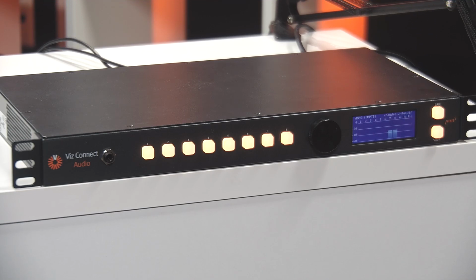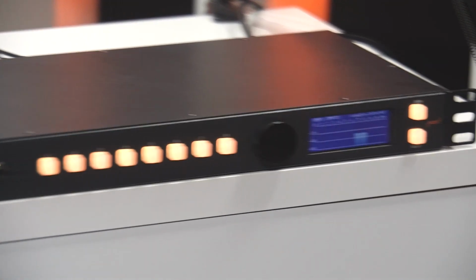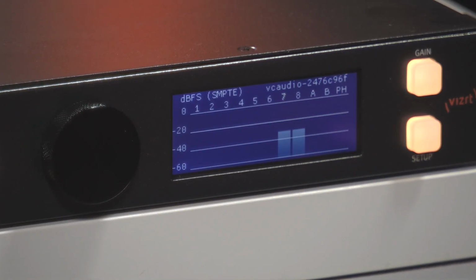All right, so I've got my camera here on my Viz Connect audio, and let's go ahead and zoom in so I can show you exactly what we're working with today. So currently I have some audio sources coming in on inputs number 7 and 8.